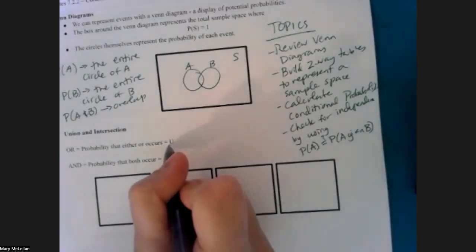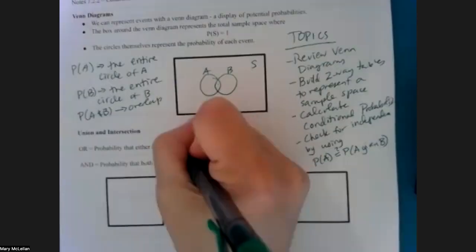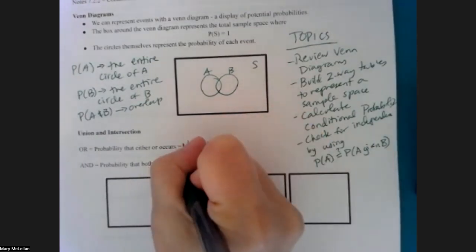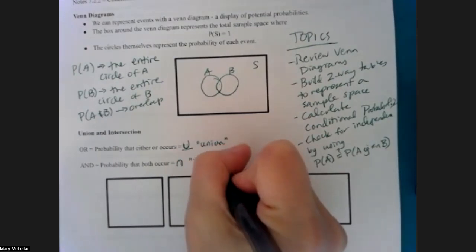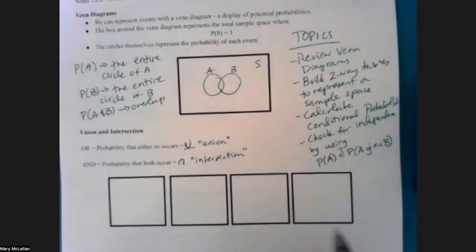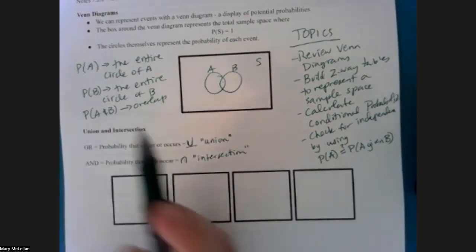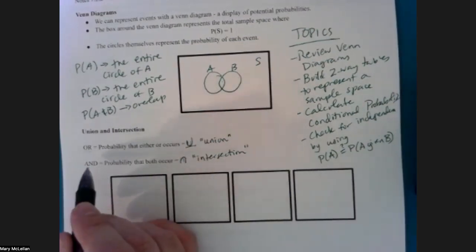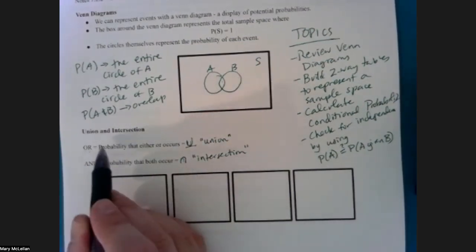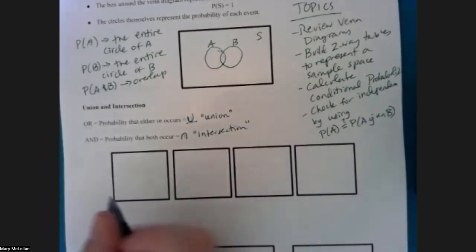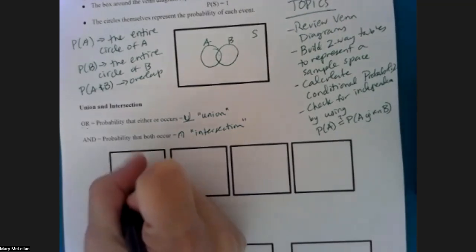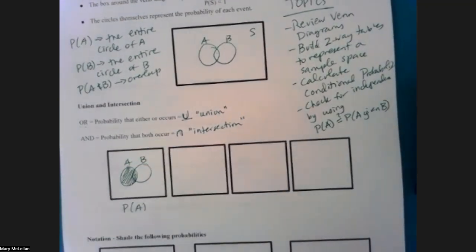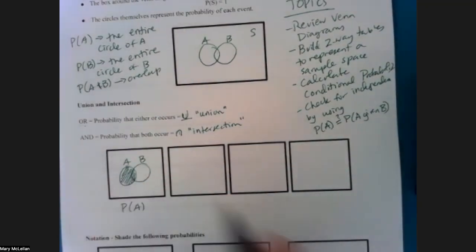Now, I'll be using these symbols, U, and that is read as union, and an upside down U, which is read as intersection. In spoken word, when we're in conversation with somebody, or is usually what you would say to represent union, and and is usually what you would say to represent intersection. Let's see what that means. First, we'll just do the probability of A. We'll shade that in. Here's the probability of A. A could happen, so I shade A in.